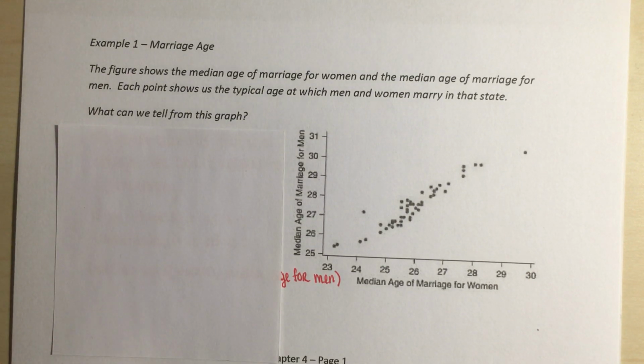These next couple of examples, we're going to take a closer look at what we are talking about when we're thinking about scatter plots. Talk a little bit about some of the definitions that we just saw. So this figure shows the median age of marriage for women and the median age of marriage for men. Each point shows the typical age at which men and women marry by state.